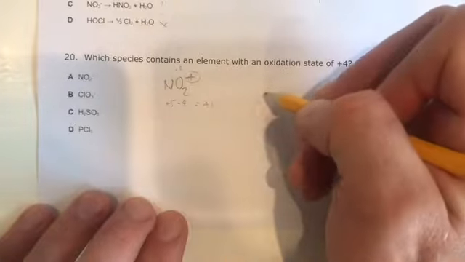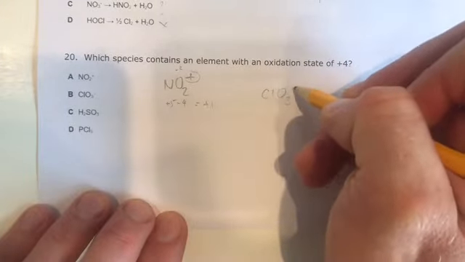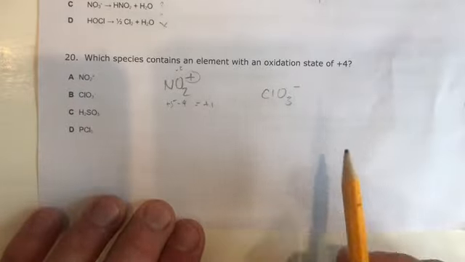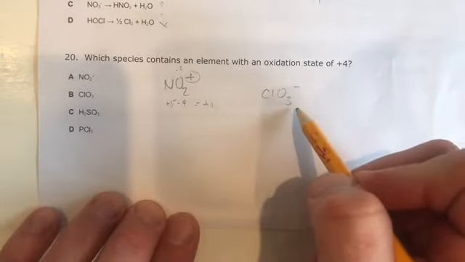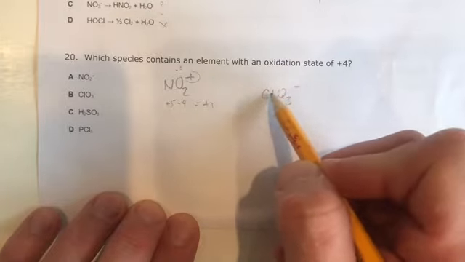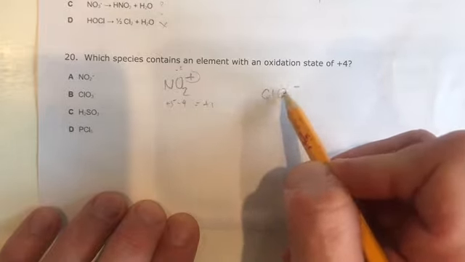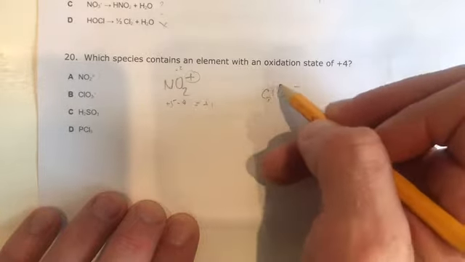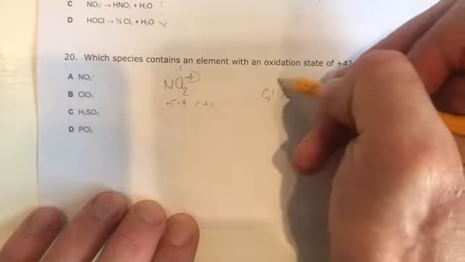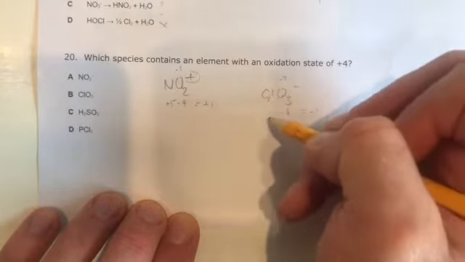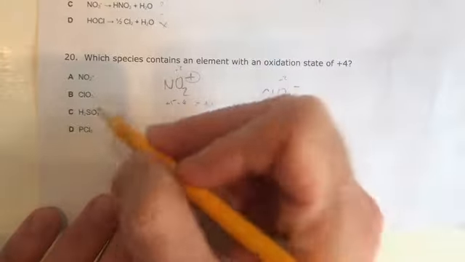Next one down here, ClO3 minus. Okay, this particular one. Now this is one of the sneaky ones actually because it's got chlorine and oxygen in it. And you've got to know which takes priority. Now, chlorine is normally -1, sorry, but with oxygen it doesn't take priority. Oxygen takes priority. So you've got -2 there, -6. It's got to equal -1. So that's again +5, so it's not that one.